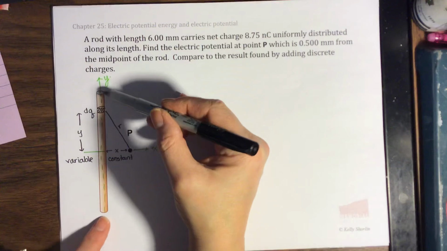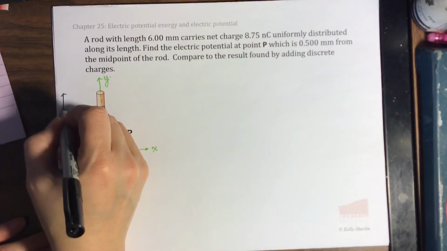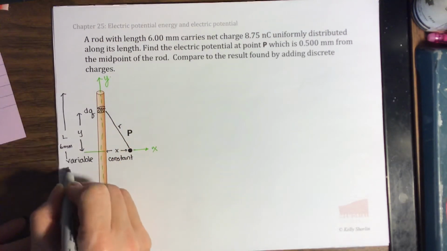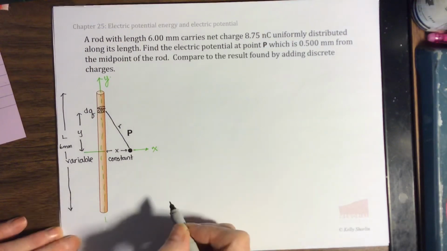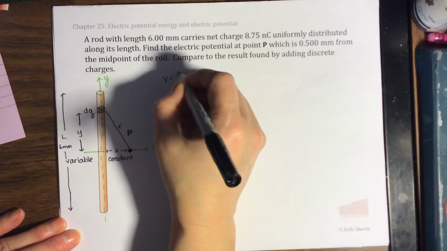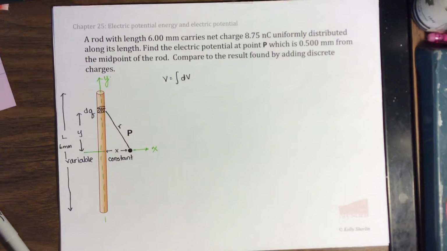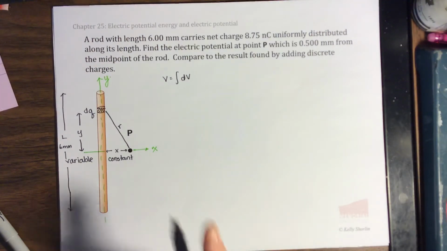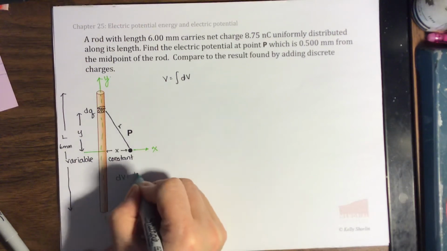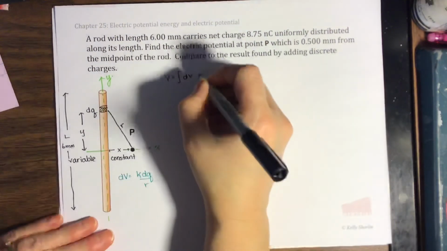The total length of our rod from here to here is 6 millimeters. I don't have a lot of room in my picture, but I'll try and get it in there. So this is L, 6 millimeters. Okay, let's get started. We know that our net potential V is the sum of each little bit of potential dV. Let's write down what dV is. dV is the little bit of potential made by charge dq. dV is k times dq over r. So we can fill that bit in.